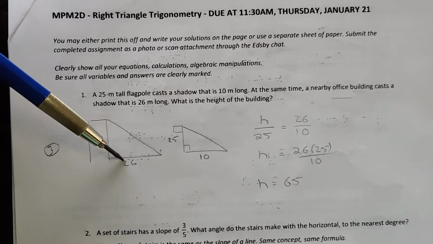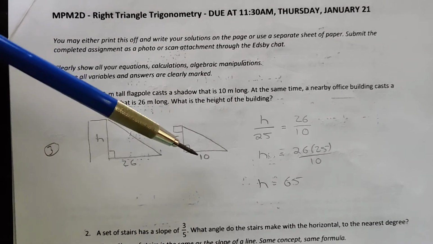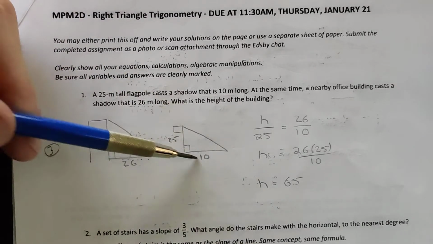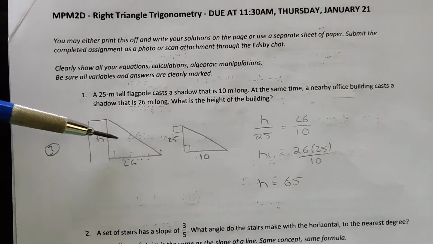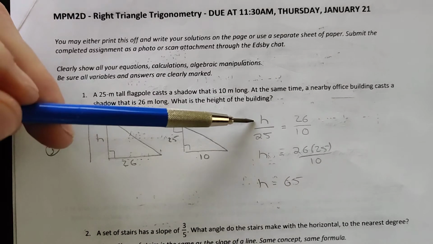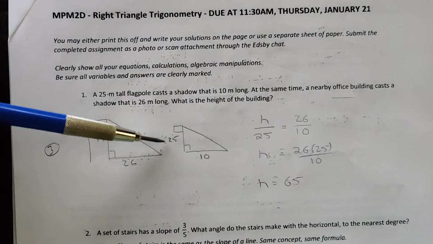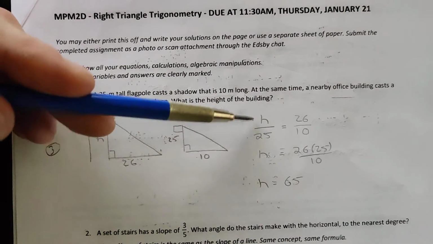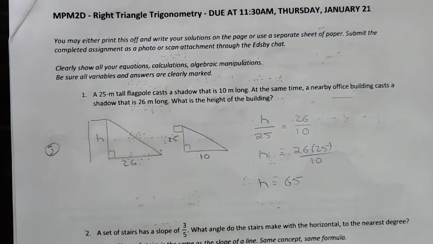We're given that the shadow is 26 meters, the height of the flagpole is 25 meters, and the length of the shadow of the flagpole is 10 meters. So what I did was set up ratios because we have two similar triangles. Whenever we're working with two triangles, the easiest thing to do is set up common ratios. So I have height of the building divided by the height of the flagpole. The ratio of those two sides should be equal to the shadow of the building divided by the shadow of the flagpole.